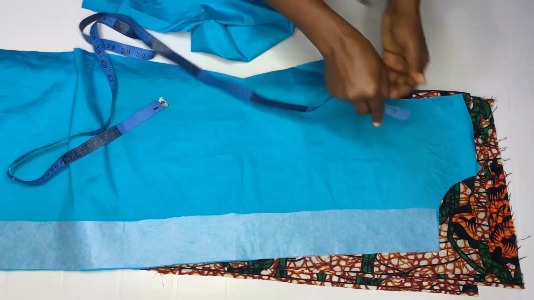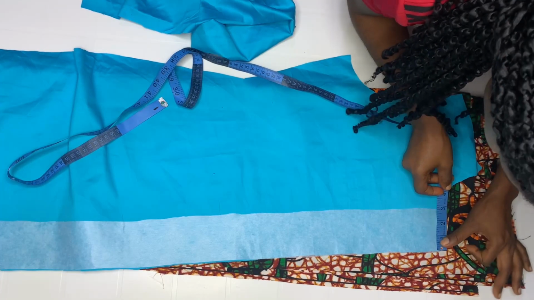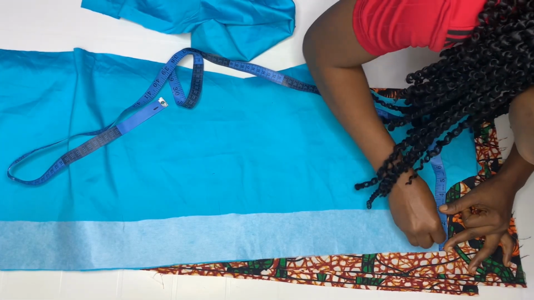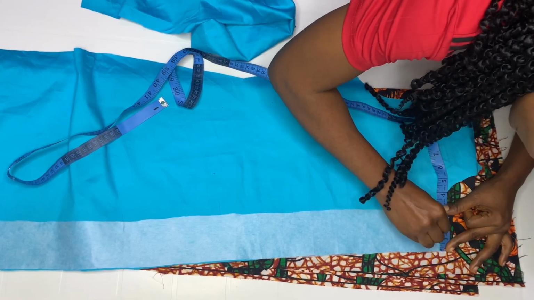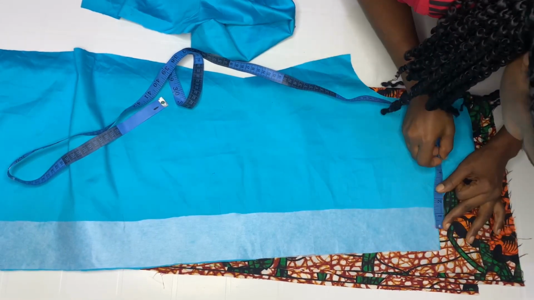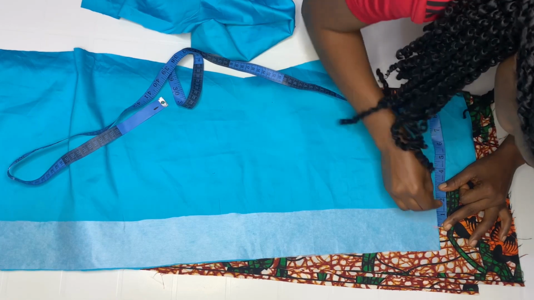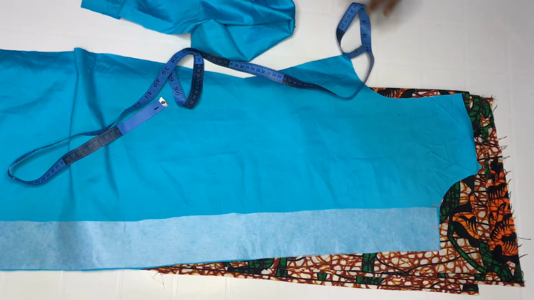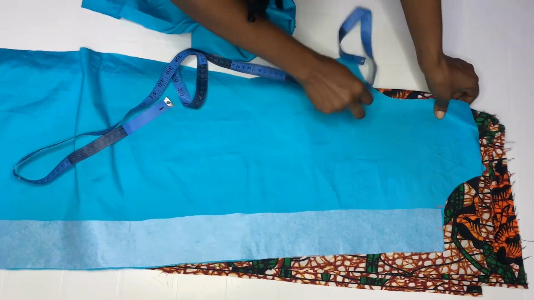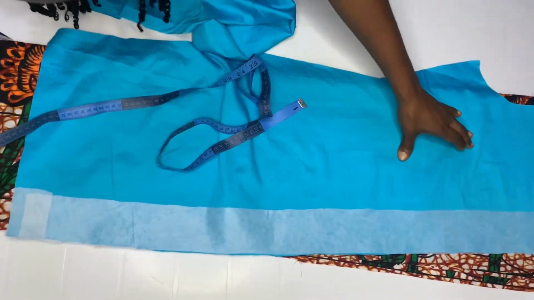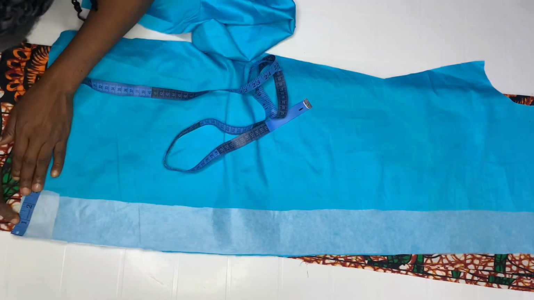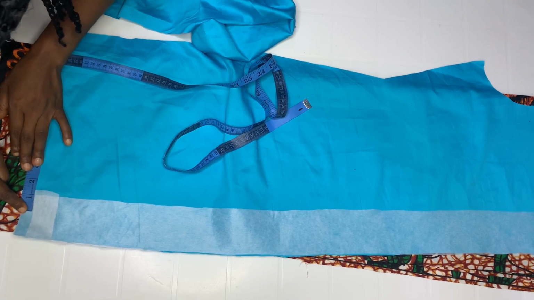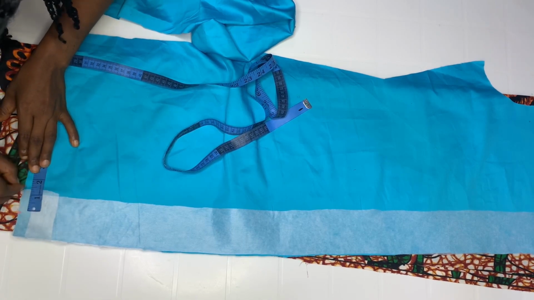Okay guys, so when you're done, remember I said we added 3 inches. So what you are going to do, you are going to measure 1.5 inch, because we are going to fold in by 1.5 inch. So measure 1.5 inch and then mark, and then measure out another 1.5 inch and then also mark. Okay, so this is the 3 inches. So what we are going to do, we are going to also come back to the down parts. Okay, so do the same thing. Measure your 1.5 inch like this, mark, and then measure another 1.5 inch and then mark also.